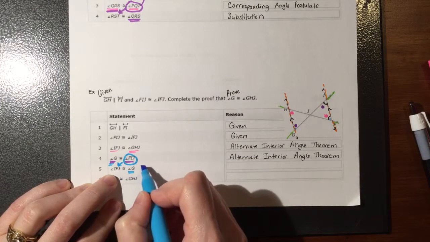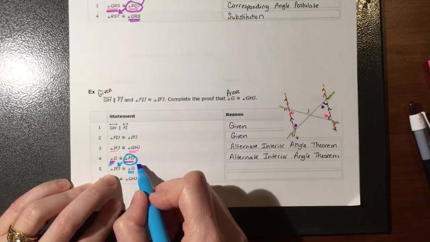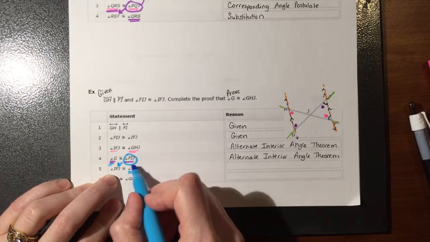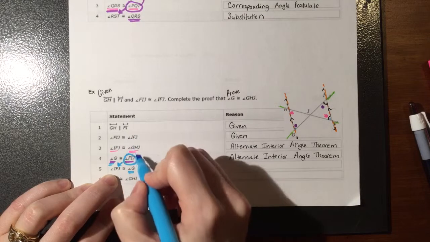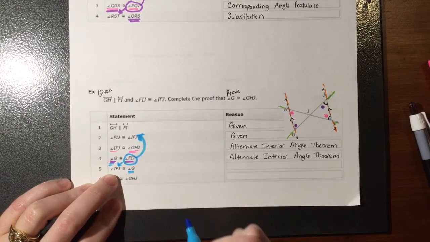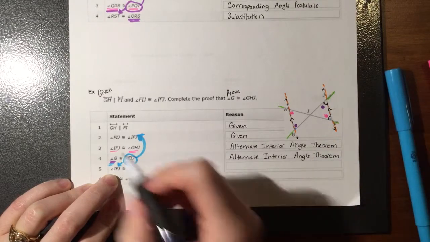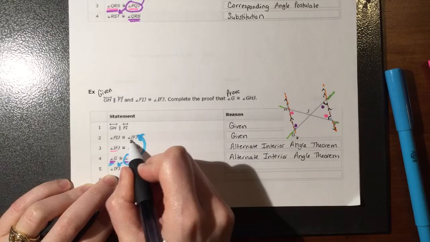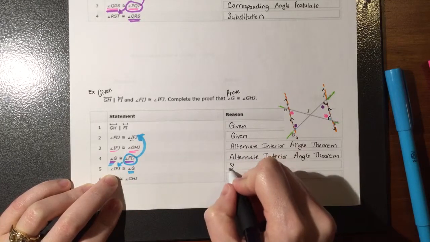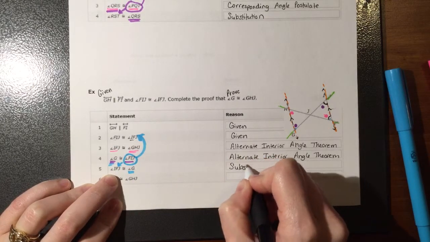Well, is there anywhere up here that says instead of angle FIJ, we can write angle IFJ? Yep, right up here in step 2. They tell us that those two are congruent to each other. So instead of this, they wrote that. That's going to be the substitution property.